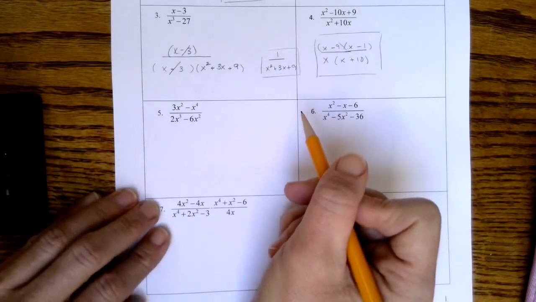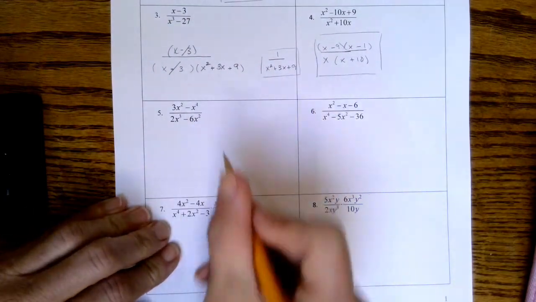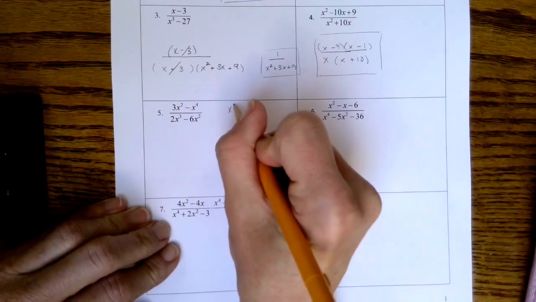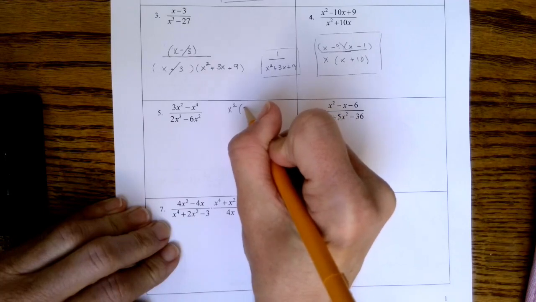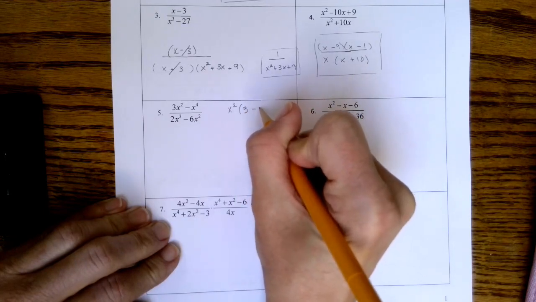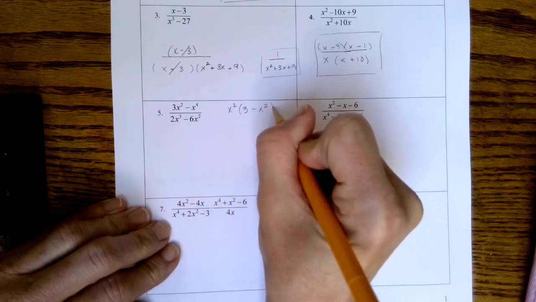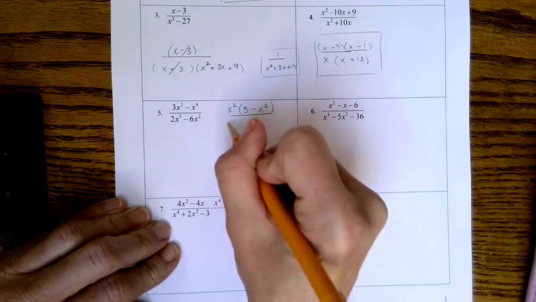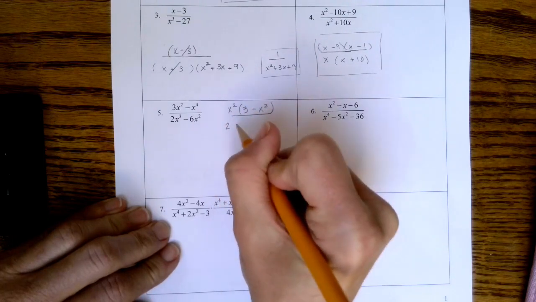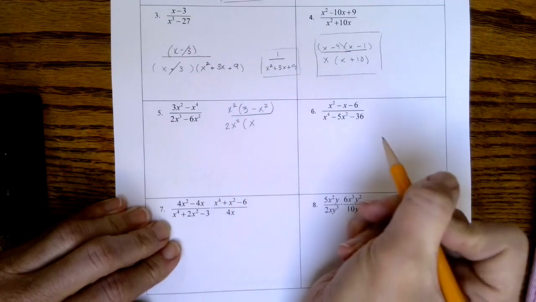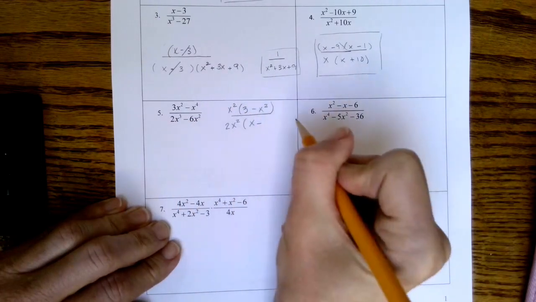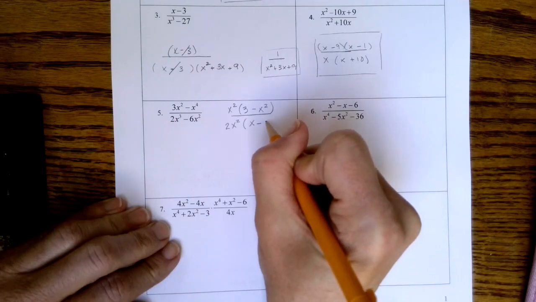All right, next problem. I'll take out an x squared, and that's going to leave me with 3 minus x squared over, I'll take out a 2 and then x squared. That's going to leave me with x minus 3.